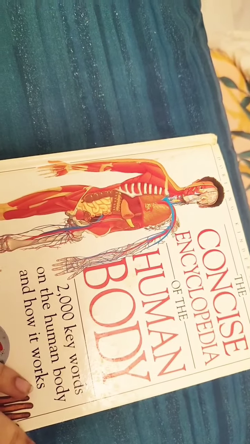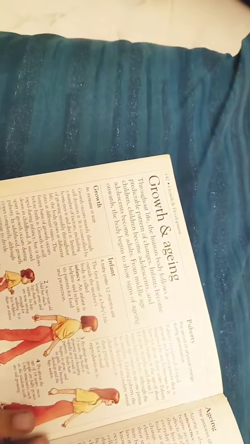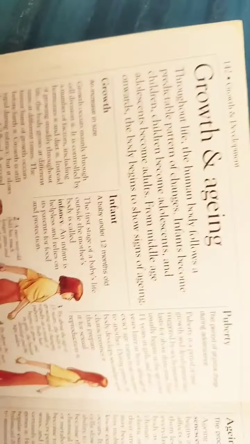This is a very informative book I've got, which is known as Encyclopedia of the Human Body, and in this the whole plan of the human body is discussed. Today we will be discussing growth and aging.